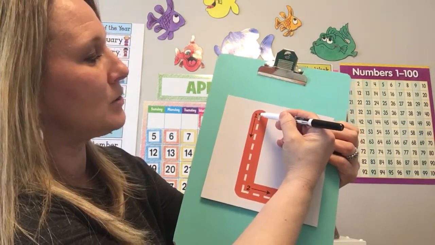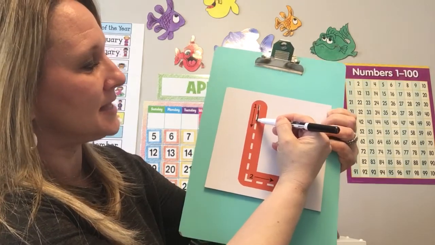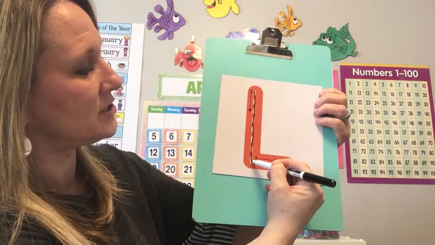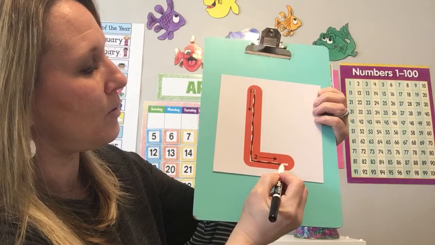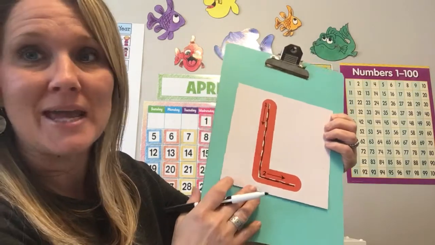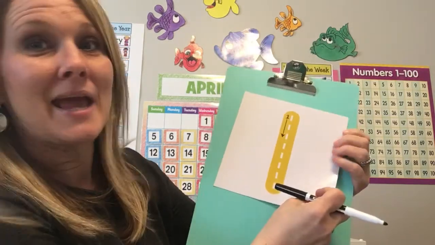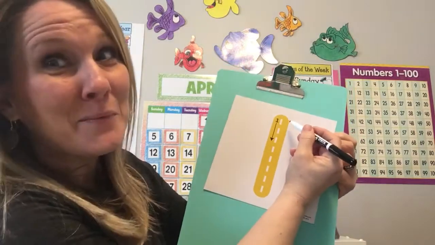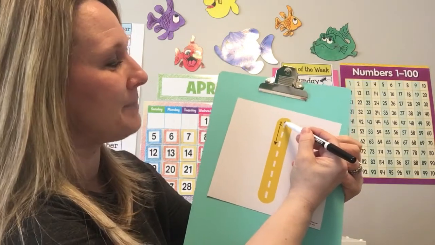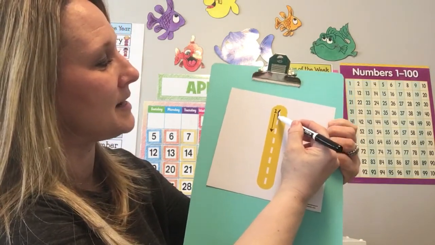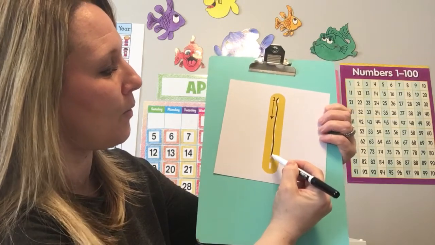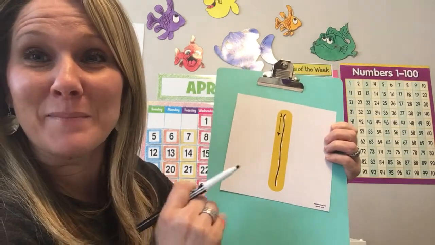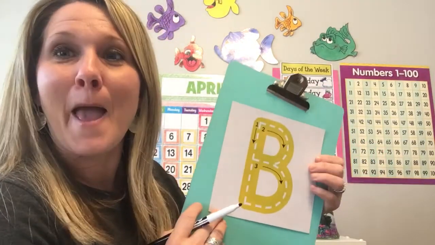When you do an L, you go to the top of the upstairs, you slide down, down, down, down to the pink carpet, and then you slide all the way across. That is the uppercase L. Lowercase l is very simple, probably one of the easiest letters of the alphabet. Go to the top of the upstairs, make a nice straight line all the way down to the pink carpet. You pick up your pencil or your marker and you're all done. Okay, the next letter we're going to do today is the letter B.